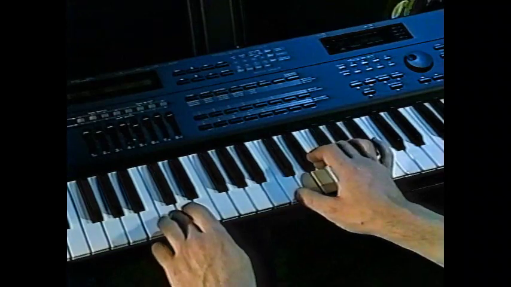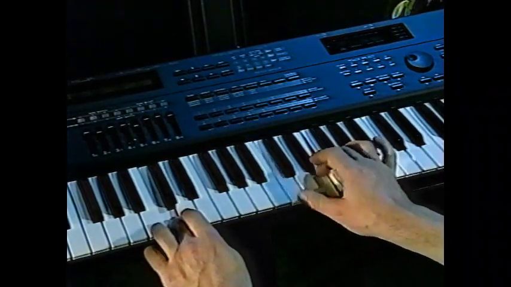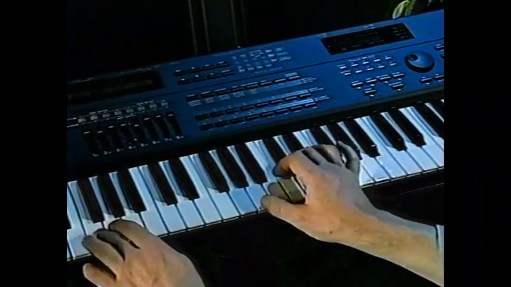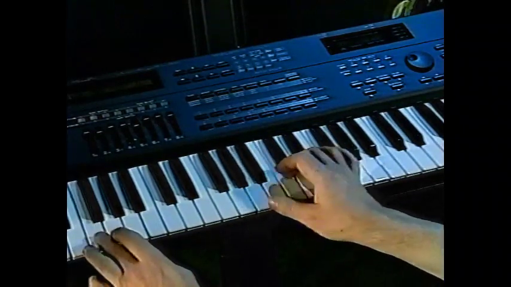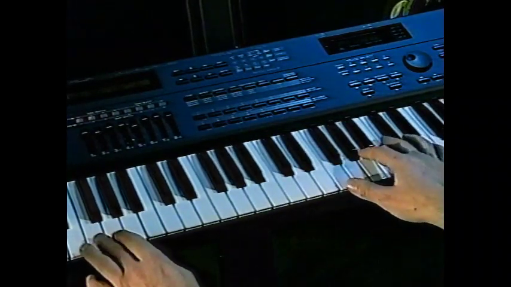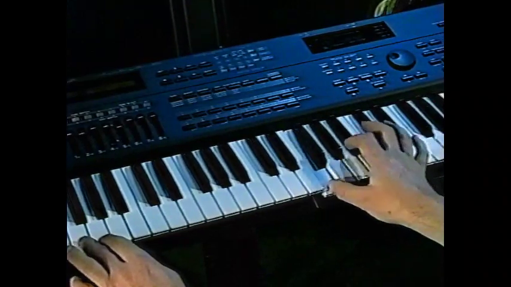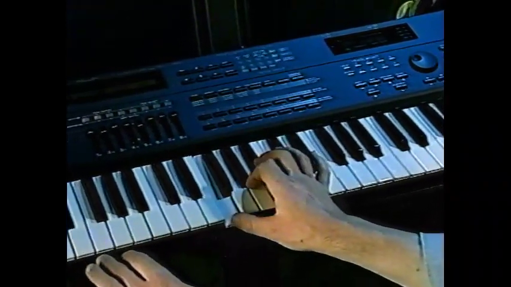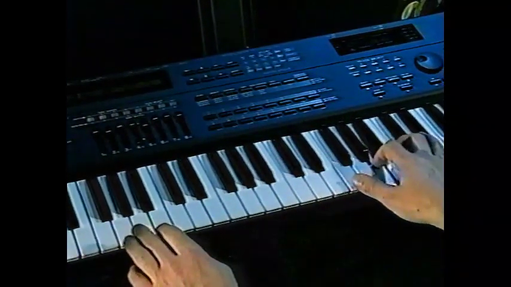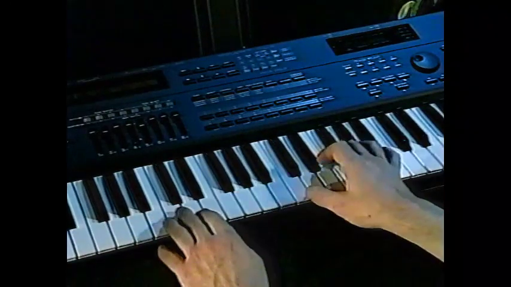Do that again. Then followed a long arpeggio coming down the F chord. It starts again.